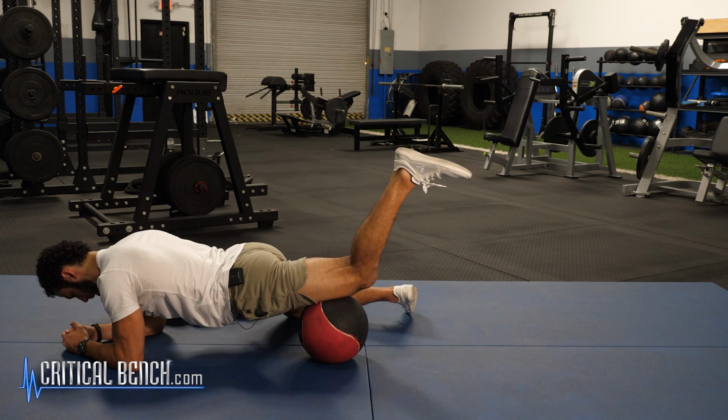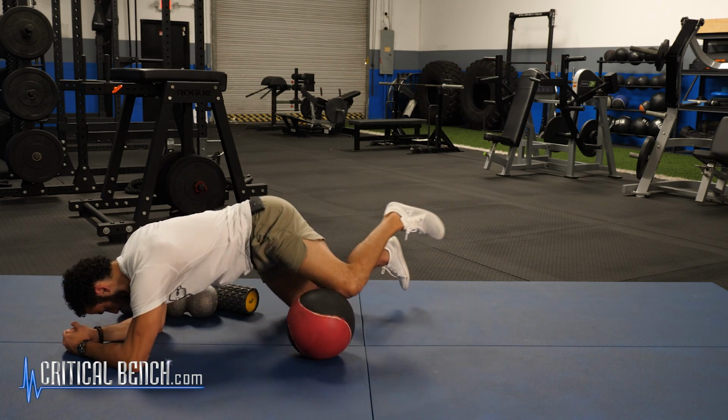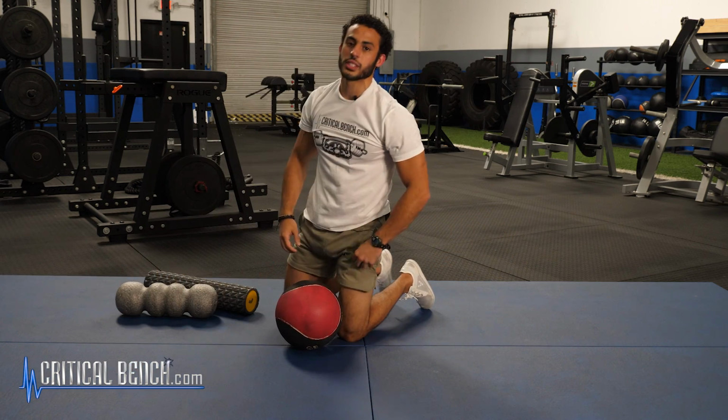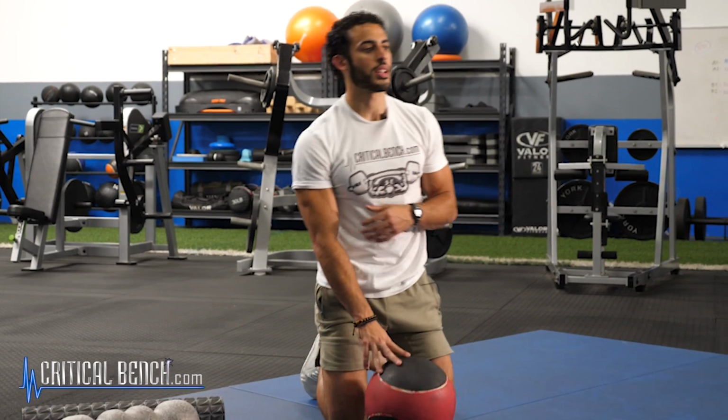Again, finding the spot, a nice slow movement, right? Again, 2 to 5 minutes, take your time, really settle down into whatever that you're using, right? Let it go, breathe. It might even take longer than 5 minutes. Next, we're gonna get into the other quads.